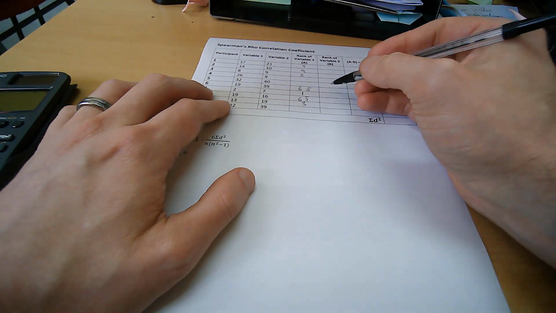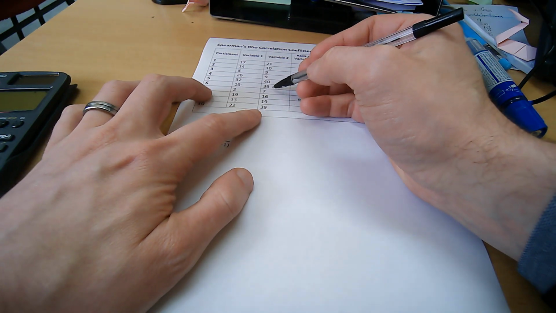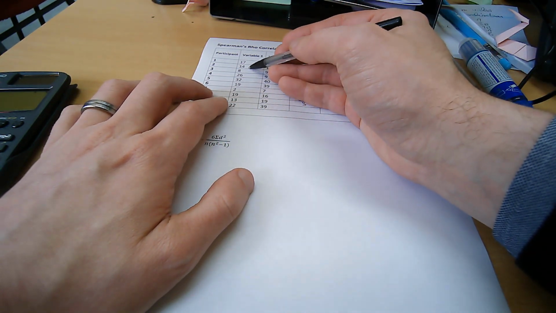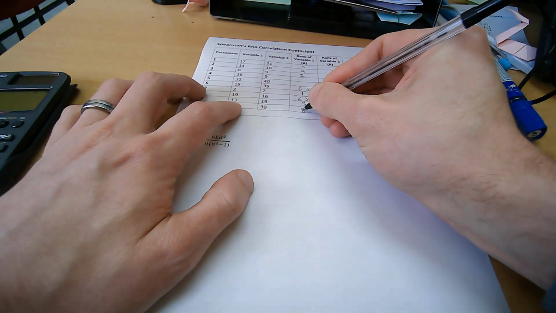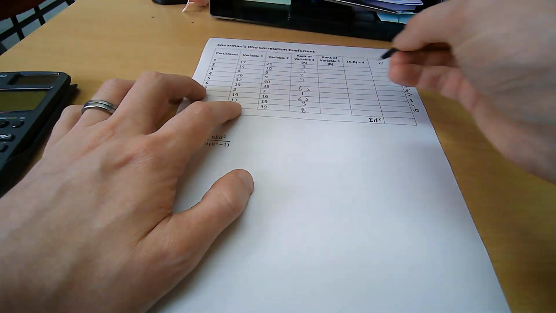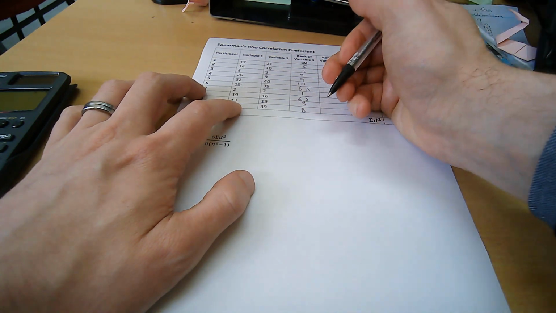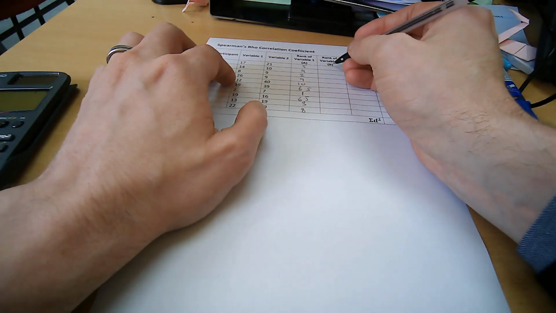So now we just need to look at what our next number is. After 19 is going to be 22. That's going to be rank number 8. 26 is going to be rank number 9. And 32 is rank number 10. So 8, 9, 10. Perfect. Now we just do exactly the same thing again for variable 2.